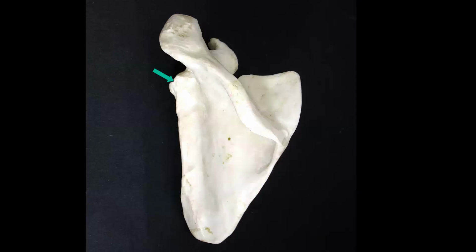Another perspective here on our scapula. There's the glenoid cavity.